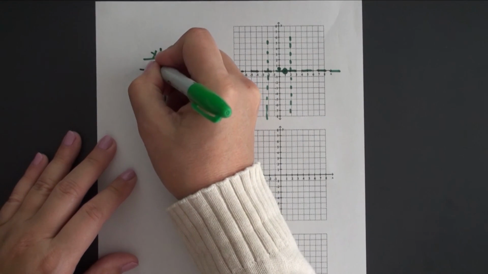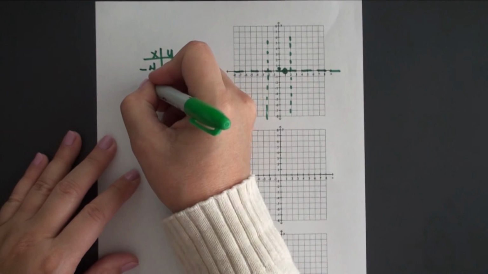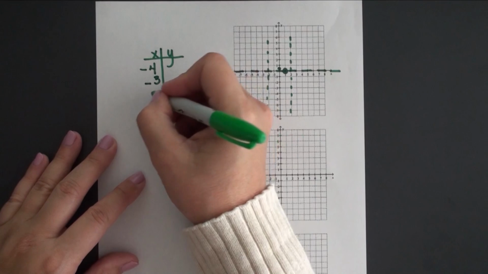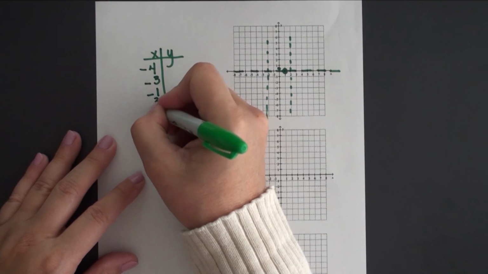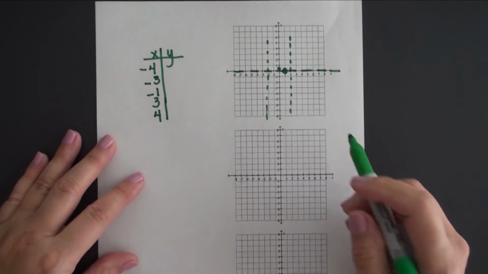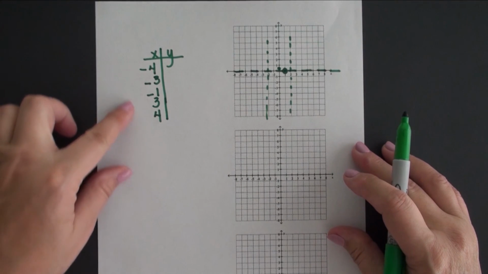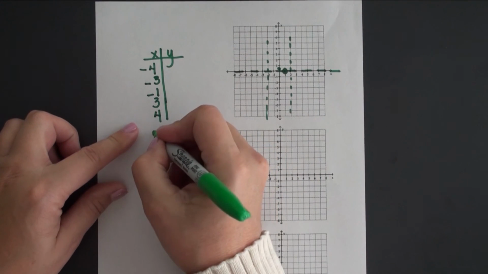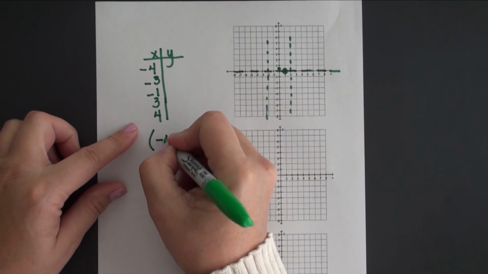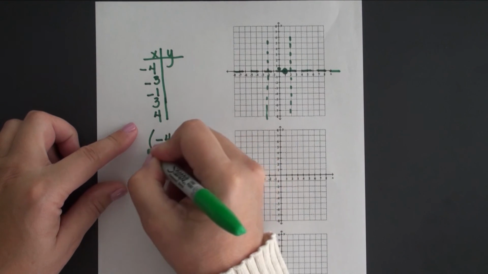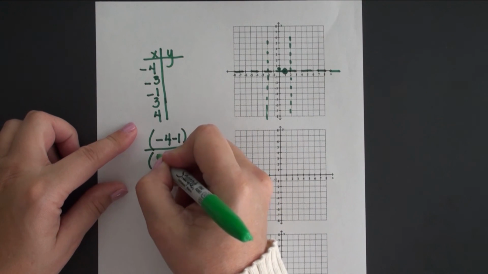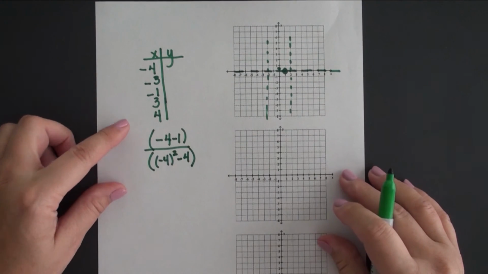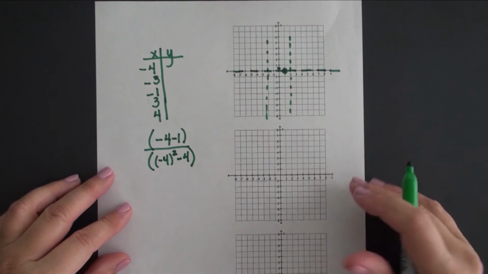You can use any numbers that you would like. I am choosing -4, -3, -1, 3, and 4. You plug those numbers into your calculator, into the original function, making sure that when you plug them in, you use parentheses in the numerator and the denominator.